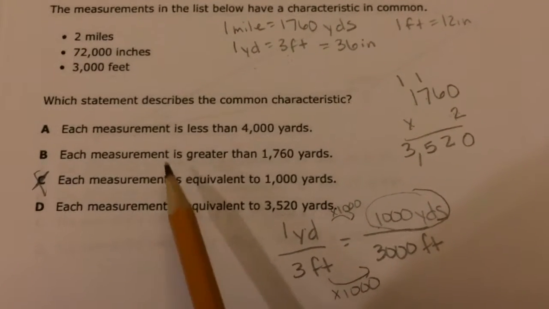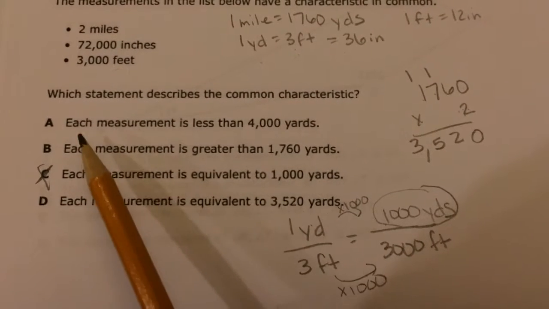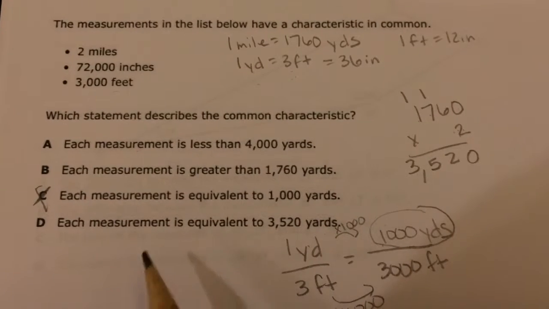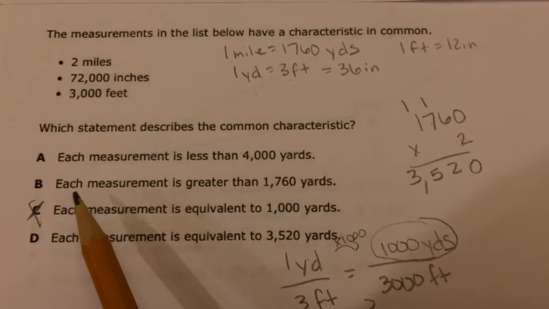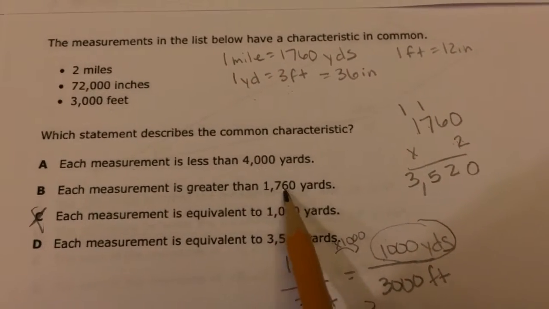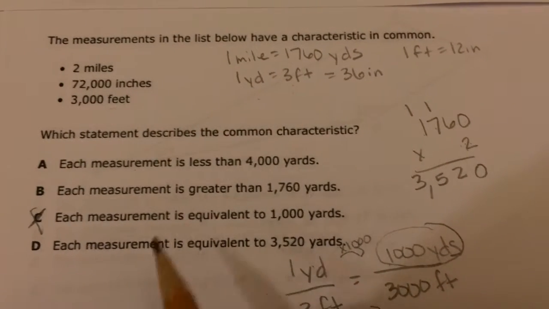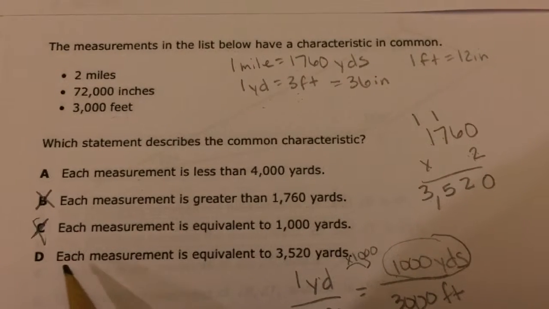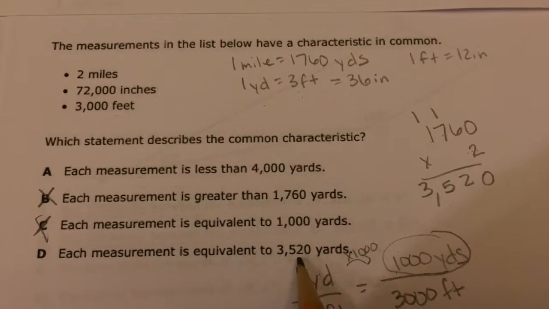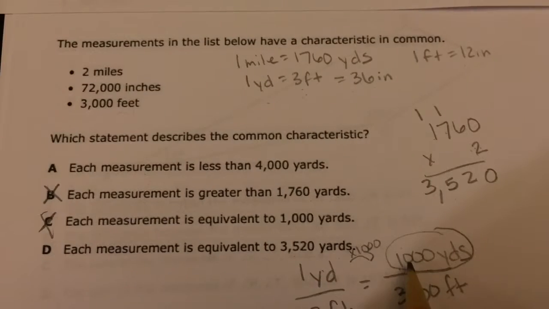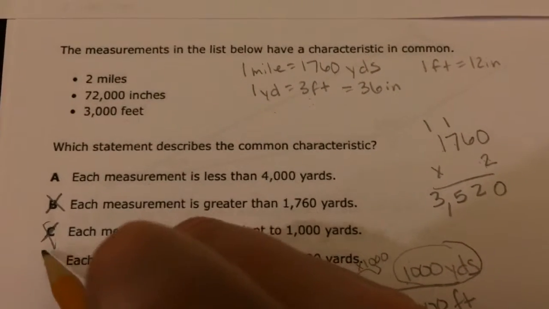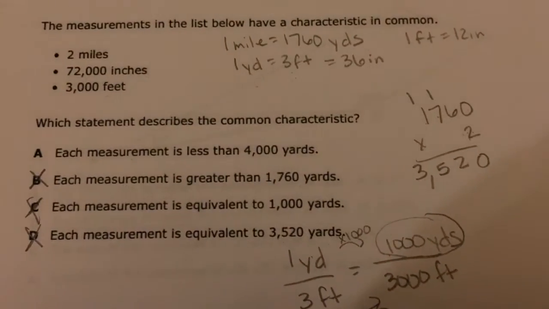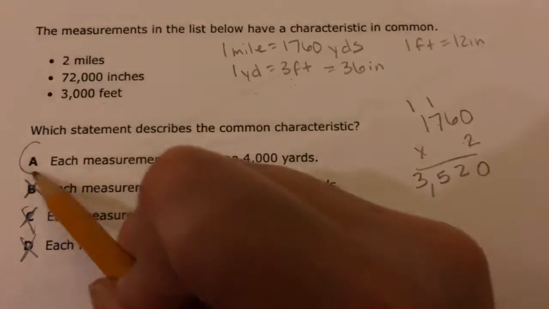Okay, so now I can look again at my answer choices. Each measurement is less than 4,000 yards. Well, yep, I got less than 4,000 yards. That one still works. Each measurement is greater than 1,760 yards. Mine is not greater than 1,760 yards, so that doesn't work. And D, each measurement is equivalent to 3,520 yards. I don't have 3,520 yards, I have 1,000 yards, so that one's not going to work either. So all I have left is A. So A is my right answer.